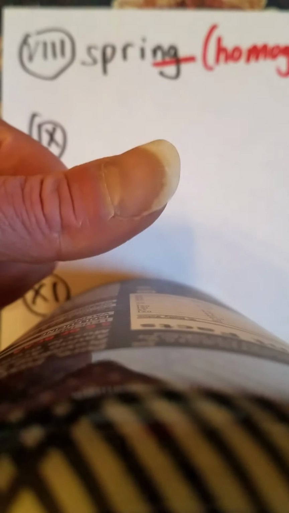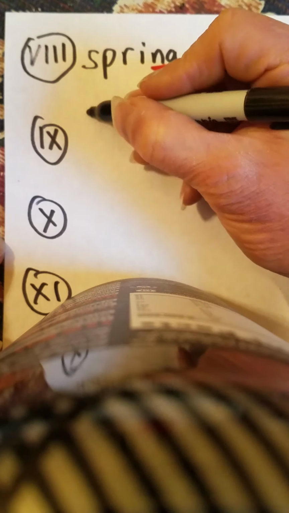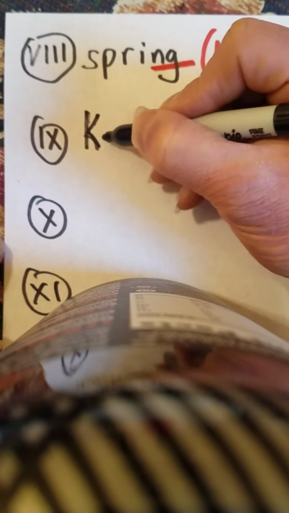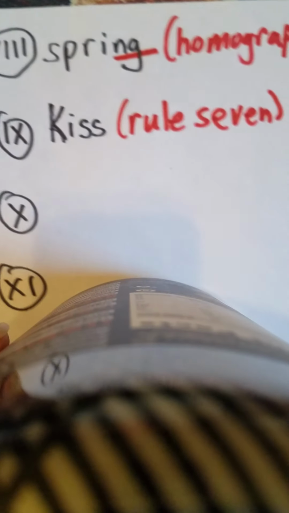Okay, number 9 is the word kiss. What's the word? Okay, the princess had to kiss the frog to turn the frog back into a prince. You kiss your mom goodnight each night, right? Okay, good. Let's go. We use the tall. All right, double consonant at the end. You got it. That is rule 7, and you need to write out the word, John Carlos.